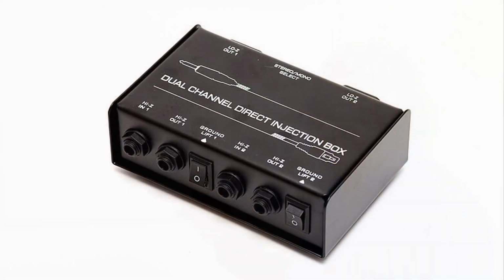I just want to stop the video here for a second and take a closer look at this direct box, or DI box as they're called. As you can see, this particular one has 2 high impedance inputs and 2 low impedance outputs, and has the capability of operating in either a stereo or mono mode. I also wanted to point out that we have these 2 switches that say ground lift.